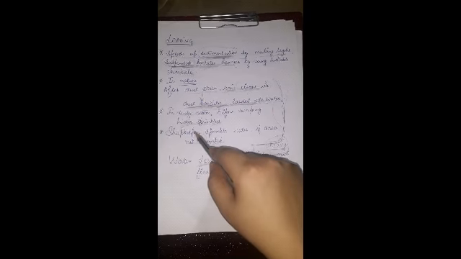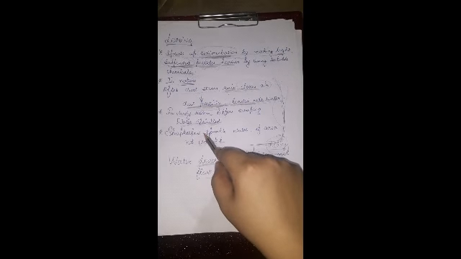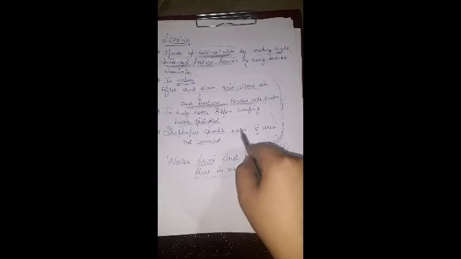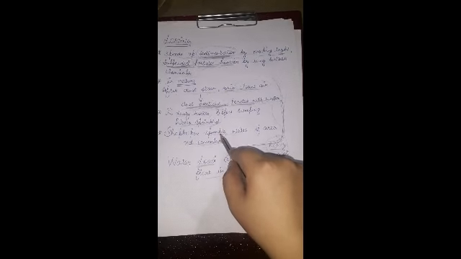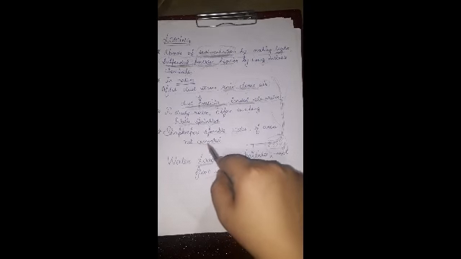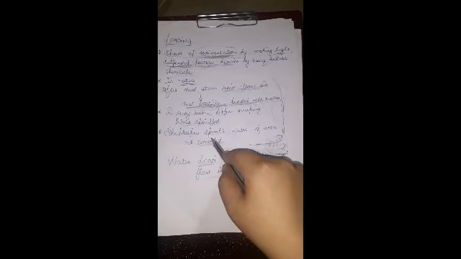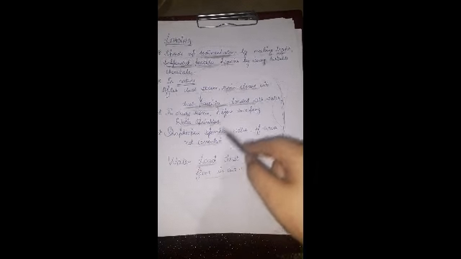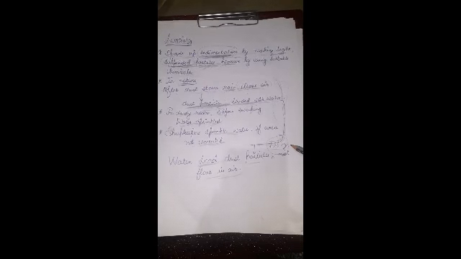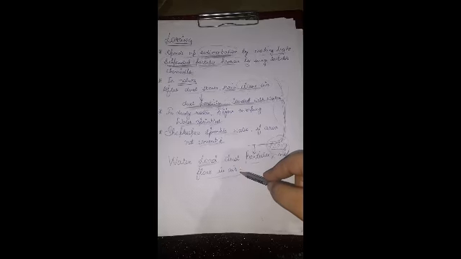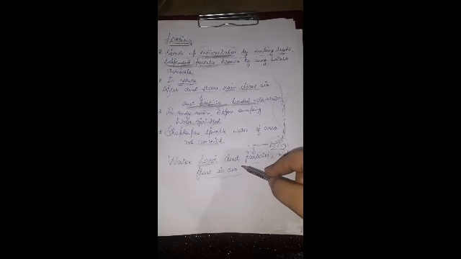Another example, some shopkeepers sprinkle water around their shop if the area around their shop is not cemented. Why? The water will load the dust particles, make them heavier, they will settle down easily and they will no longer float in air.